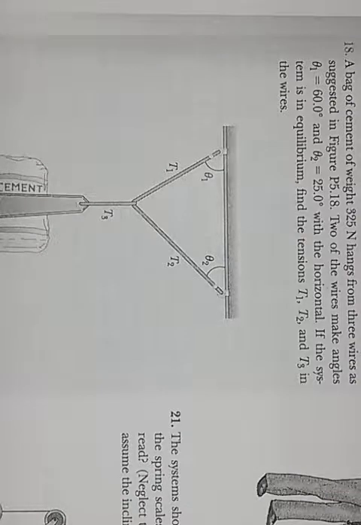In this video, we are going to be doing number 18 on page 141 of the AP Physics textbook. A bag of cement of weight 325 newtons hangs from 3 wires as suggested in the figure. 2 of the wires make angles 60 degrees and 25 degrees with the horizontal. If the system is in equilibrium, find the tensions T1, T2, and T3 in the wires.